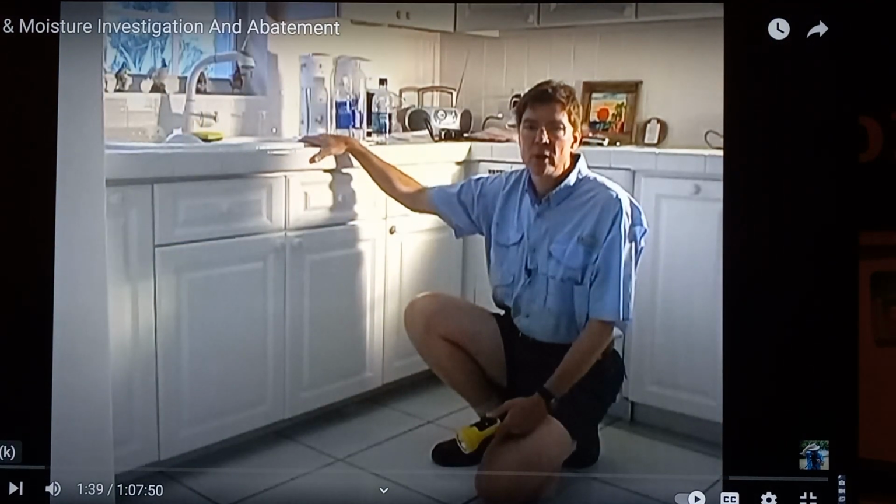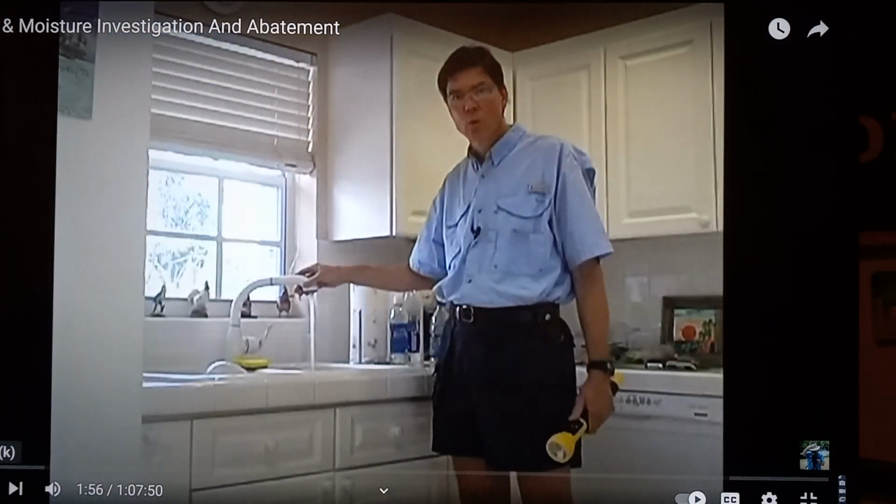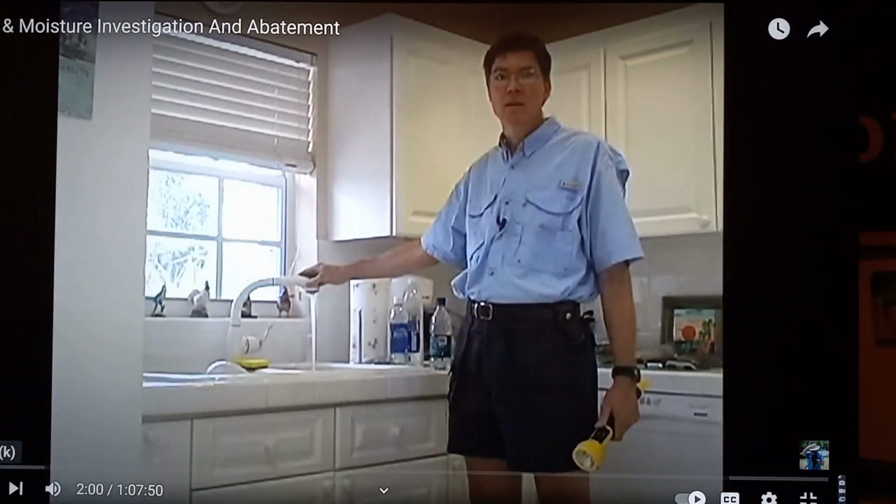Sinks are another important area to inspect. You can have water dripping from above, you can have water coming from below at the supply lines and the waste lines. All sinks should be given a lot of attention in your investigation. With the water running, we're going to look for leaks around the sink and below the sink at the drain basket and around the faucet.